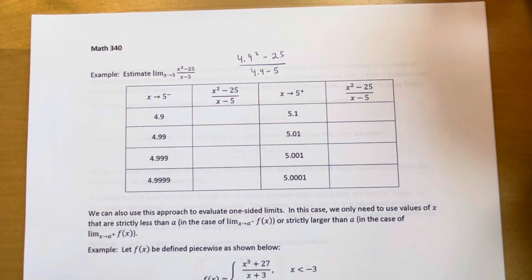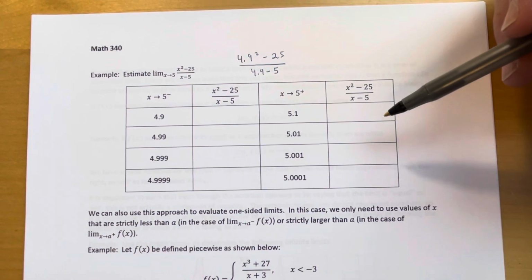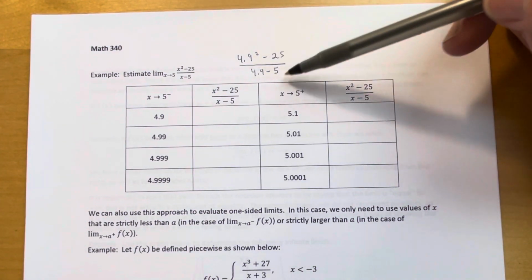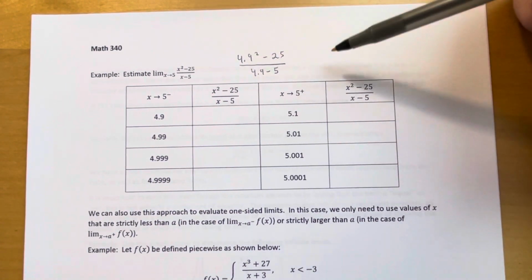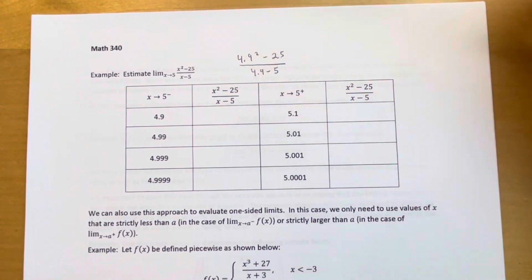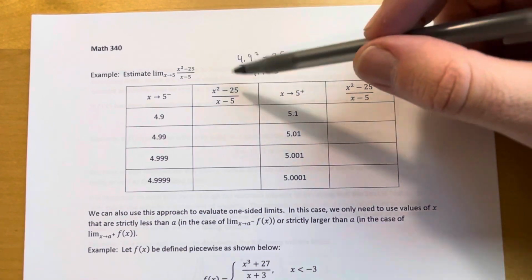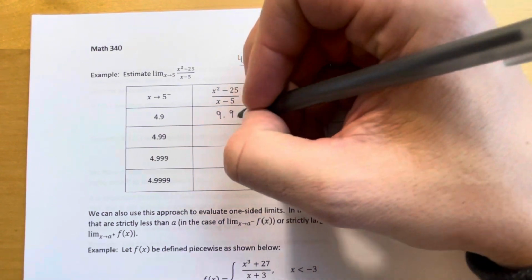I'm not asking you to do that by hand, because if you think about how many different values we're going to be plugging in, that's kind of a monster to have to do all of that by hand. This is where you use a calculator. If you have a graphing calculator, it's easy to punch these in. If you have a scientific calculator, it takes a little bit more step-by-step plugging things in, but you can do this on either. If you were to do that, plugging 4.9 in for the x's here and evaluating this, you're going to get 9.9 as an answer.